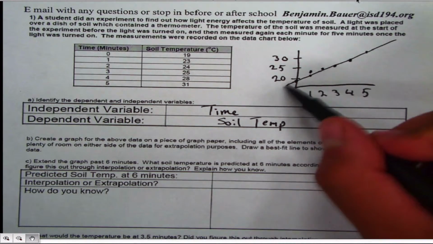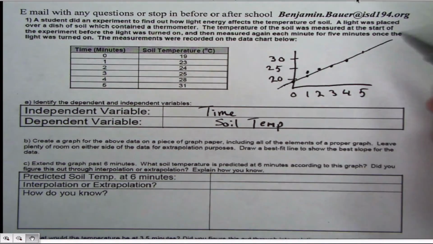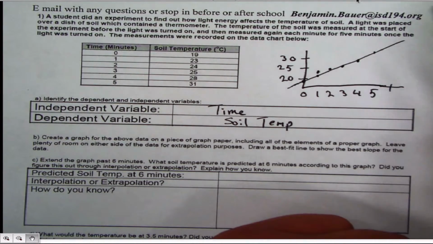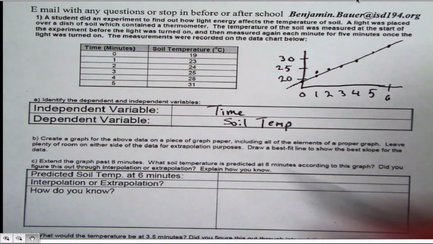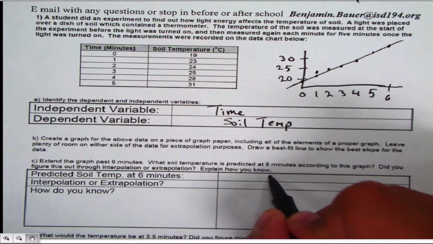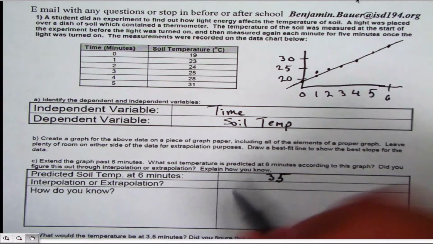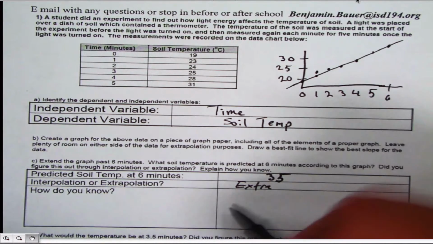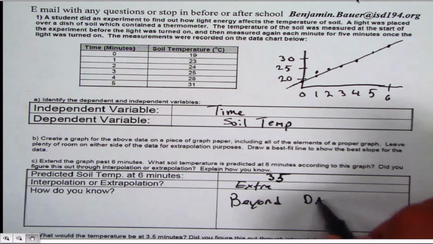I can interpolate and extrapolate, stuff like that. So, predict the soil temperature at 6 minutes. Let's say 6 minutes is going to be somewhere up here, right there. I would say it's going to be roughly about 35, just off my best guess. Did I interpolate or extrapolate? I went beyond, so I extrapolated. How do you know? It's beyond my data set.